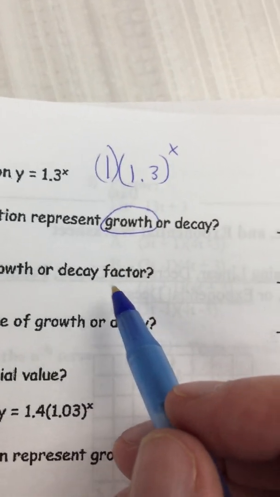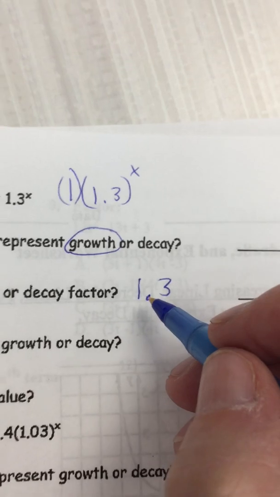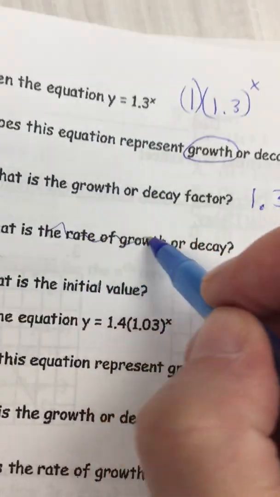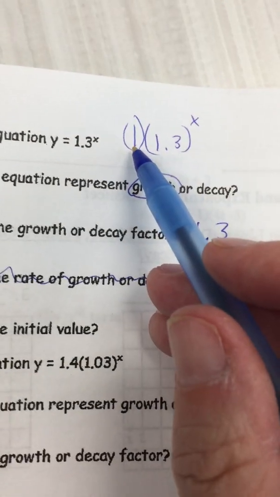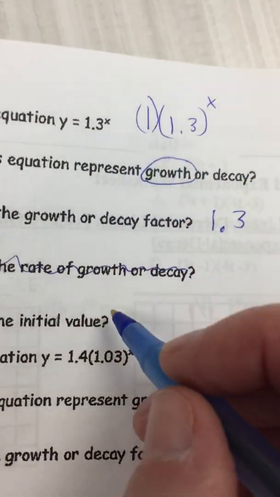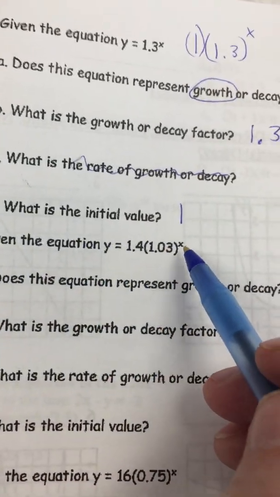Had it been smaller than 1, it would be the decay factor. What is the growth or decay factor? It is that number 1.3. That is the actual factor. We're not going to do the rate. We'll talk about another day how to find that. What is the initial value? We started with 1 something, right? You don't see it over here, but when you do it like this, you can see there's 1 something that we started with. New equation, it's exponential because x is the exponent.